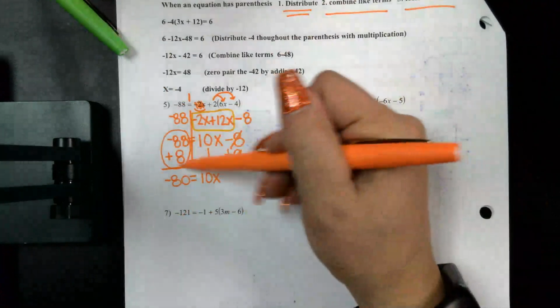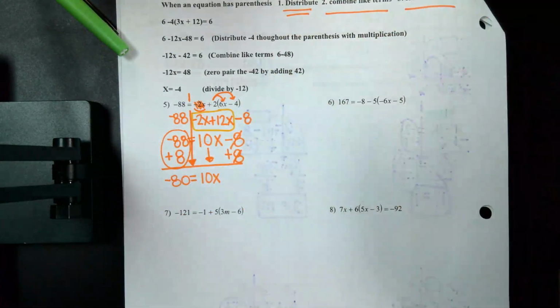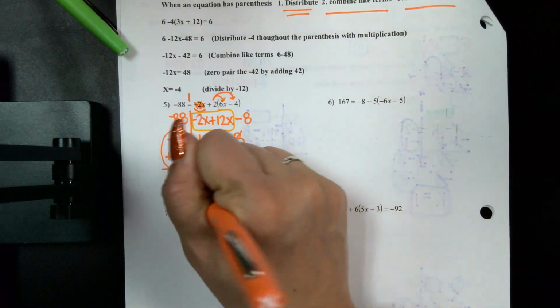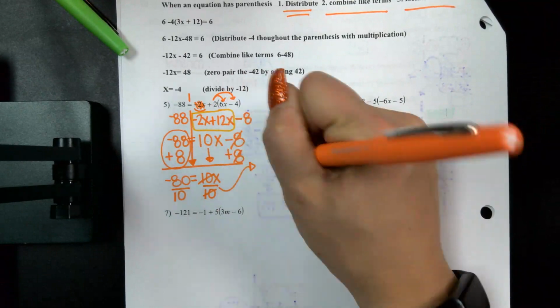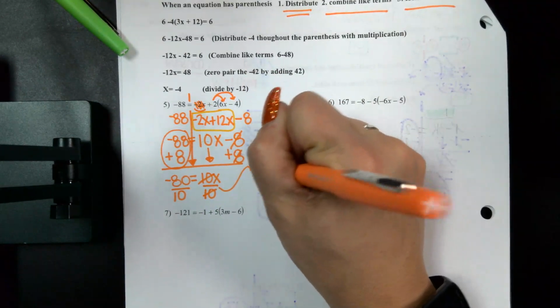Okay, so we have a negative 80 on this side, a positive 10x on this side, so then our last step is to finish with that division. Divide by positive 10.